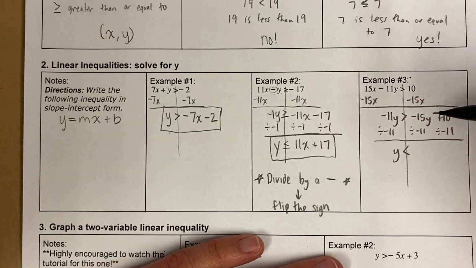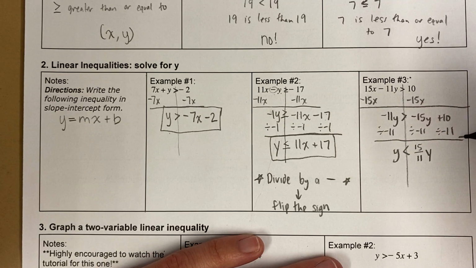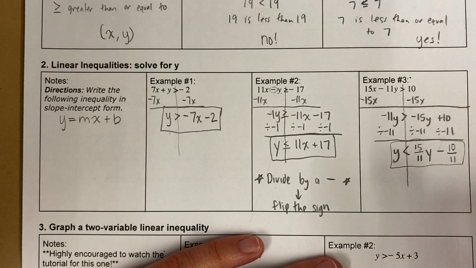Now here, look, this is negative divided by negative, which is positive. 15 divided by 11, it's going to be a decimal. So we're just going to keep it as a fraction, like this, 15 over 11y. And you know what? Same deal here. This is positive divided by a negative. Positive divided by negative is negative, and 10 over 11 is going to be a decimal, but we're just going to keep it as a fraction. So this is the messy, ugly equation that you would type into IXL, just like that.